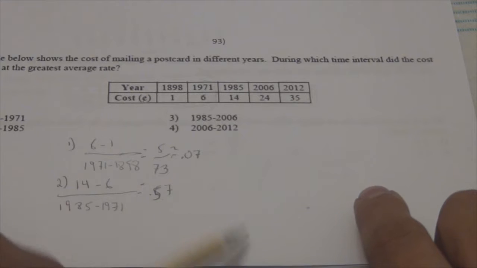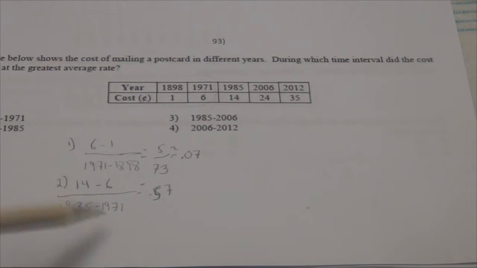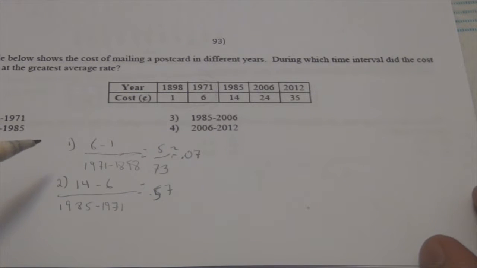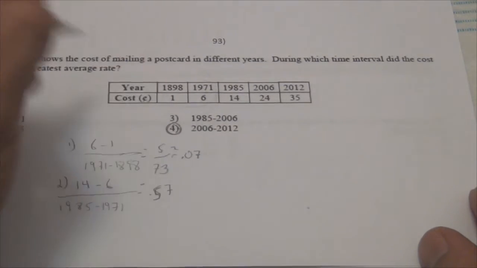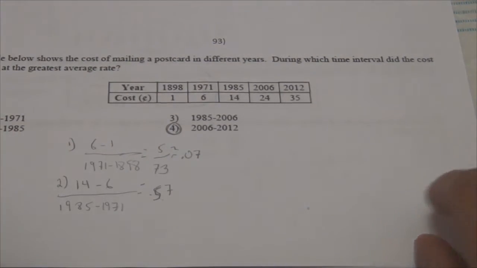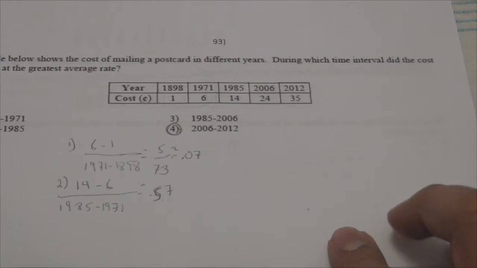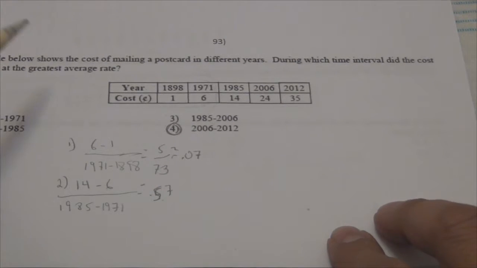Alright, so basically find out the other two. I already showed you how to do it. And just in case you're wondering, yes, the choice is number 4, but you have to show the work as to why. Okay, show the work. Even if you're not my student, show the work, because that's going to get you points.